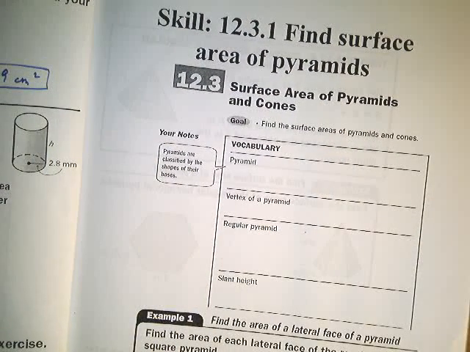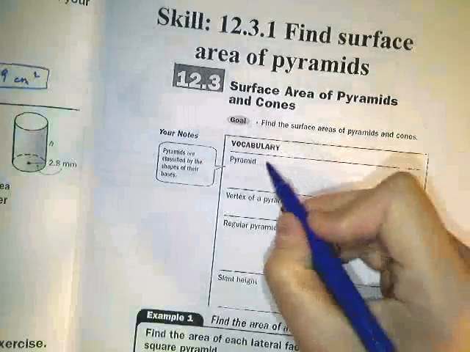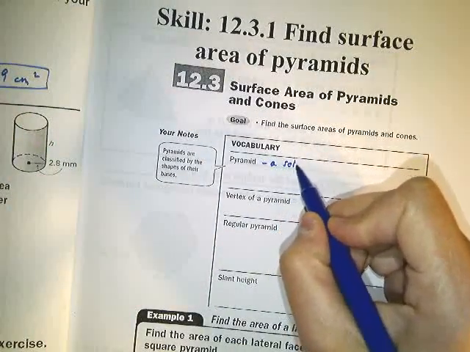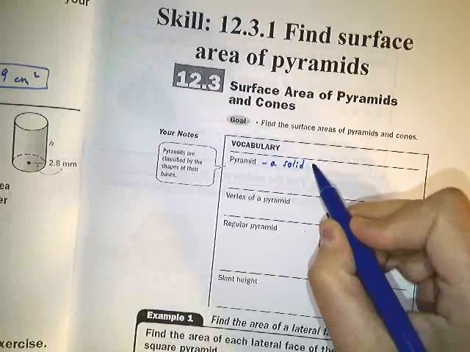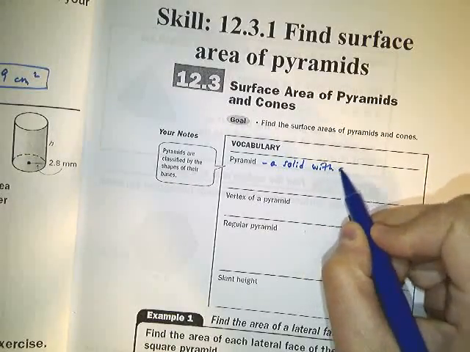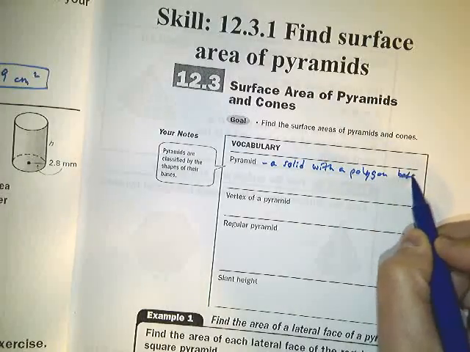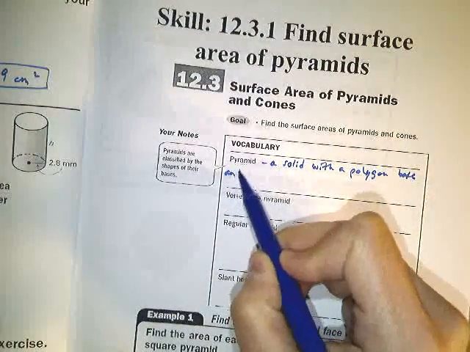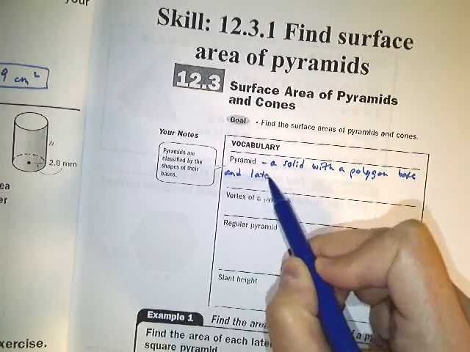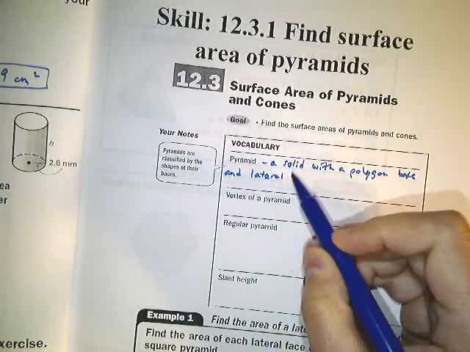Starting off with a definition of a pyramid. This is a solid three-dimensional object with a polygon base and lateral faces.